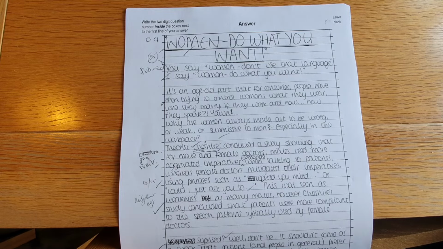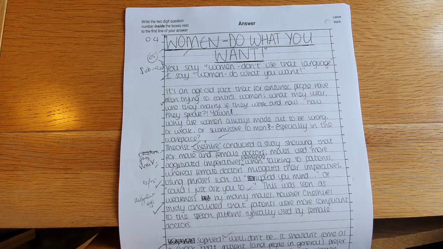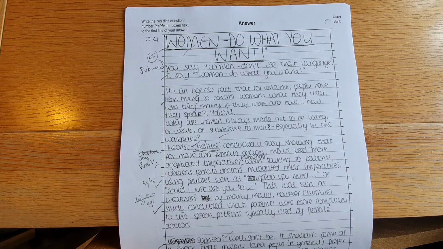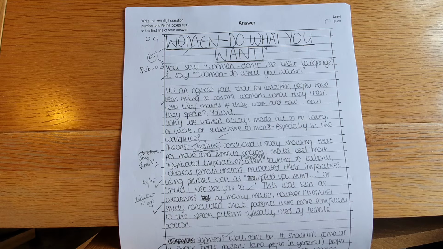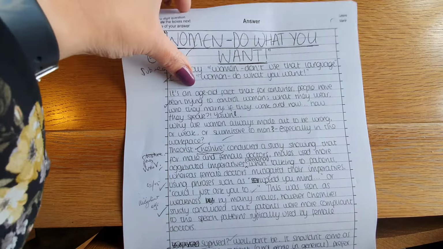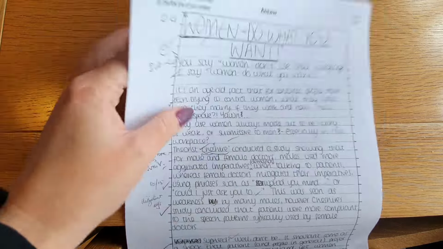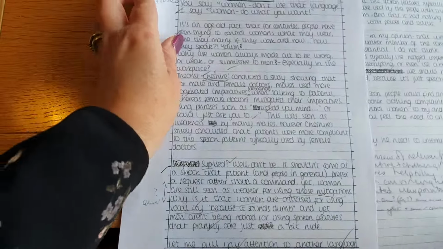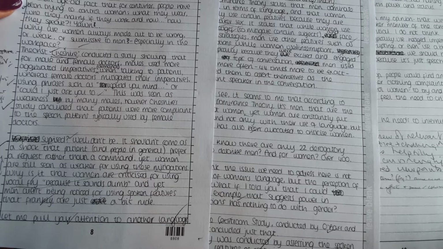Hi everyone, so this is an example of me talking through a real student example of an English language paper 2 section B, the second part of section B, which is the creative writing on a language issue for a non-specialist audience. Now I'm showing you this example because the first thing I'm going to show you is actually the length of it. It's actually essentially 3 pages. If I take them all out, it's 3 pages.